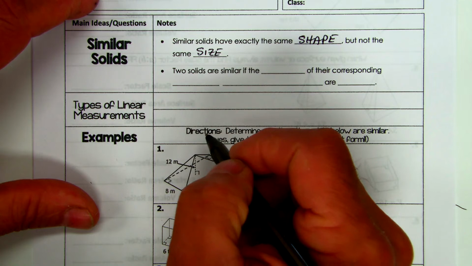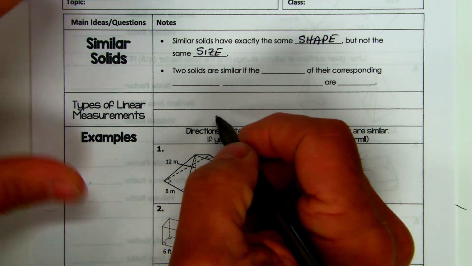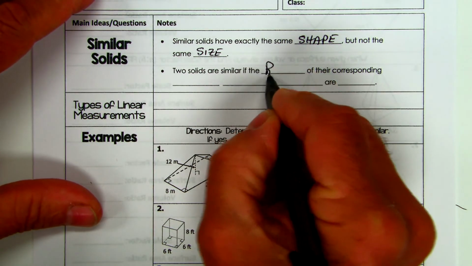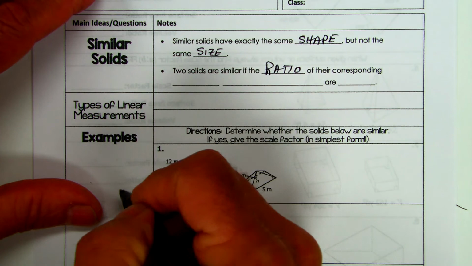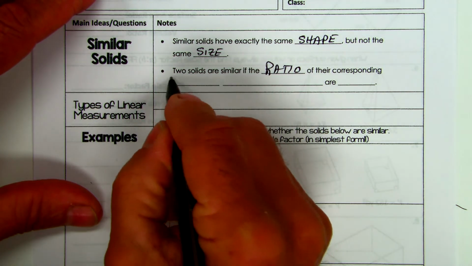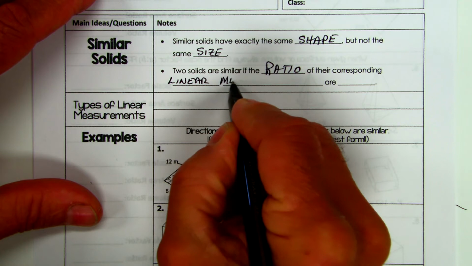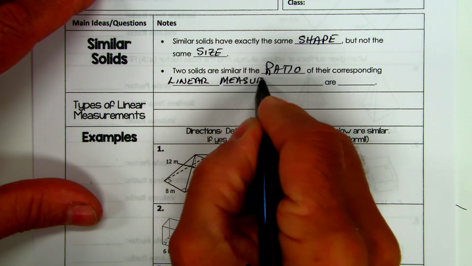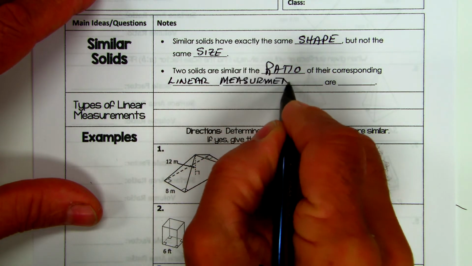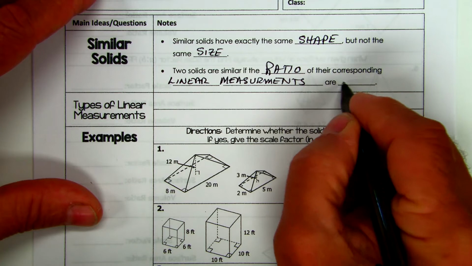So two solids are similar if the ratio of their corresponding linear measurements are equal.